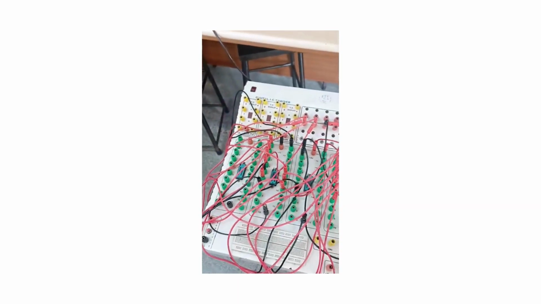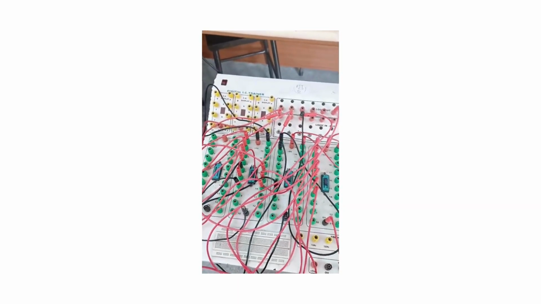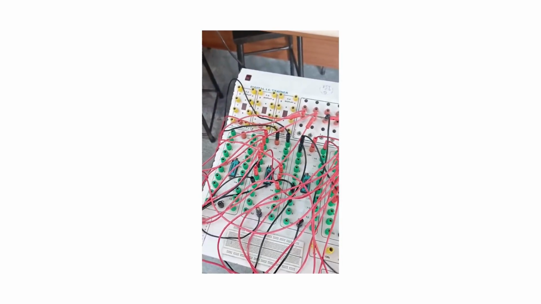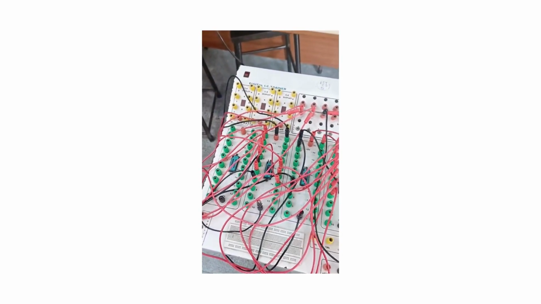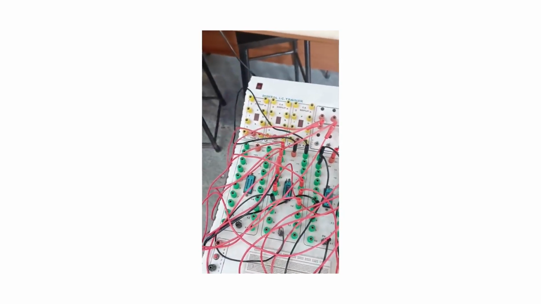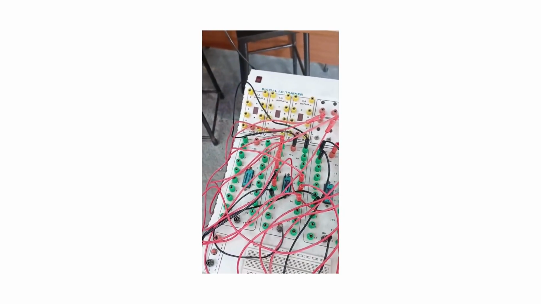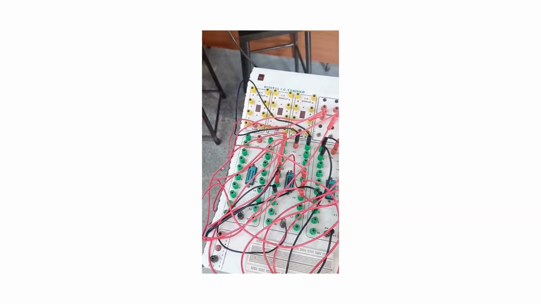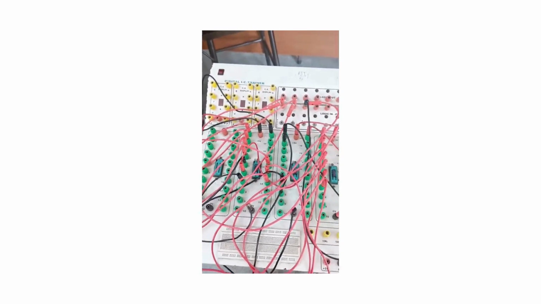This is the digital IC trainer kit that we are going to use for the demonstration of digital logic circuit experiments. Let's begin with the demonstration of the first experiment, the realization of simple Boolean expressions using logic gates.